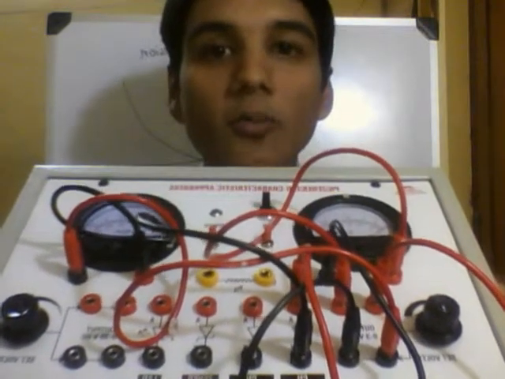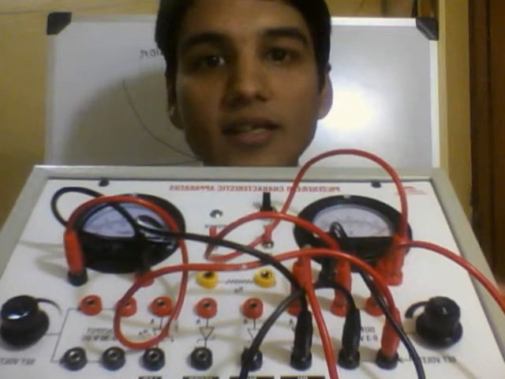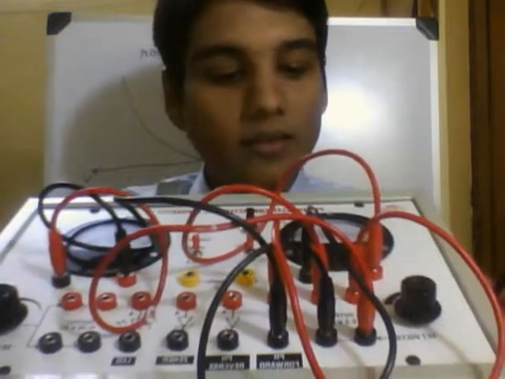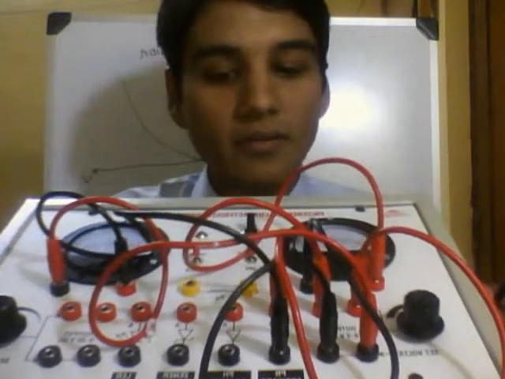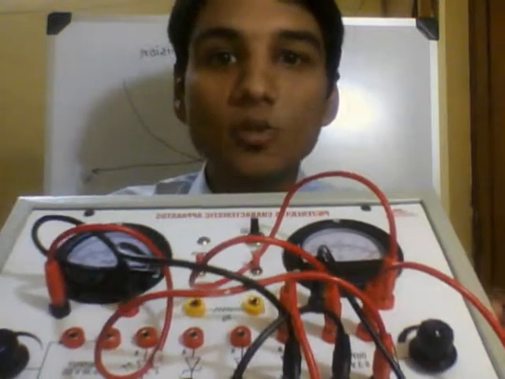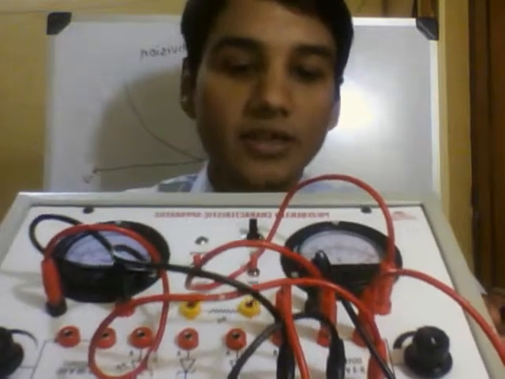As we all know, voltmeters are connected in parallel and ammeters are connected in series. These meters give the kit the ability to do the experiment without requirement of any other things.